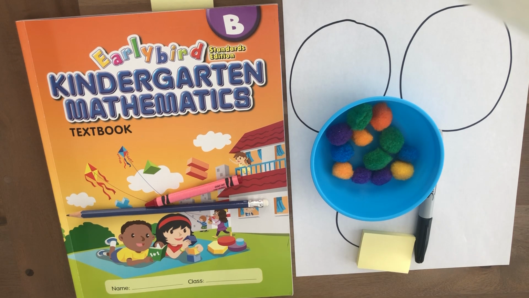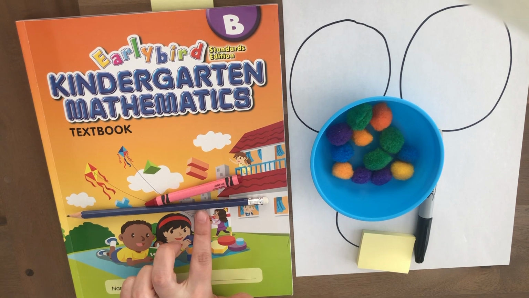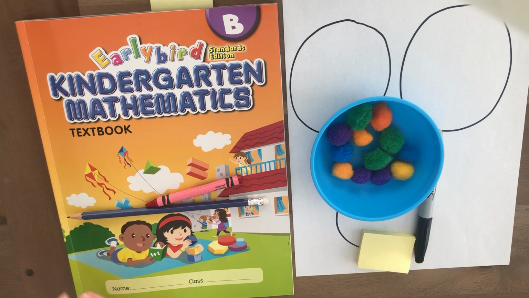Today we're going to continue working on Unit 13, number bonds. The supplies you're going to need for our assignment today are your math textbook, a pencil, and any colored crayon.